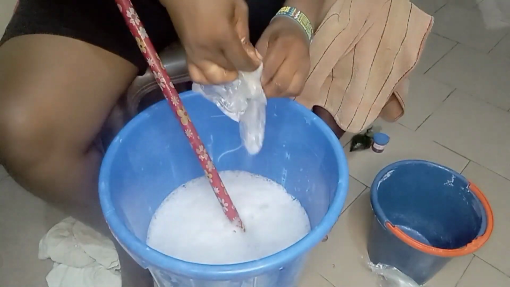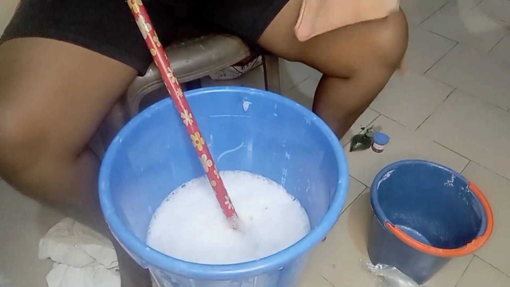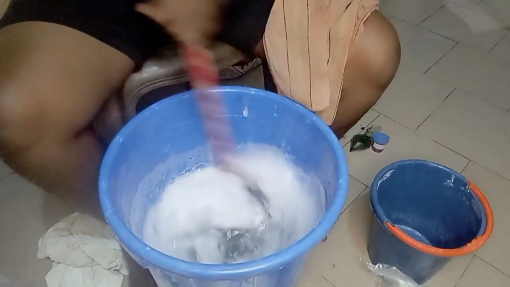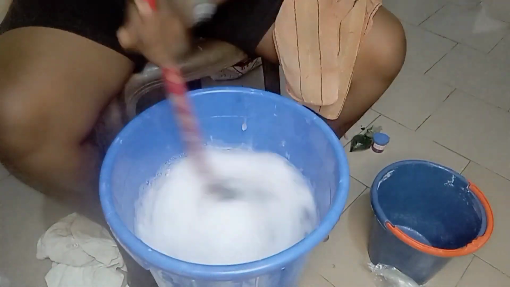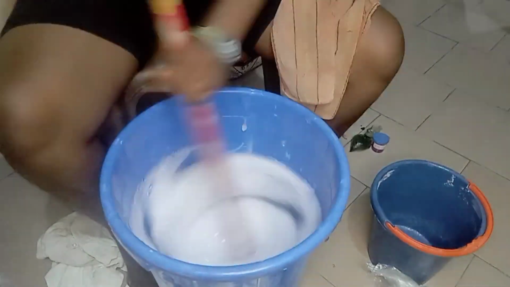Sometimes it's thick as well, so that's why I'm mixing these ones first. Then you start to stir immediately. You stir, you stir, stir properly. Make sure you stir properly.